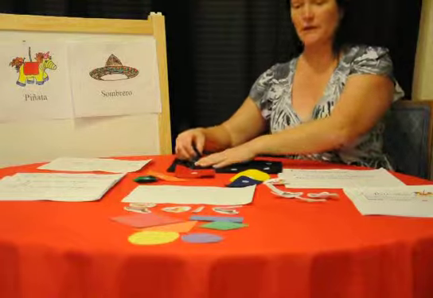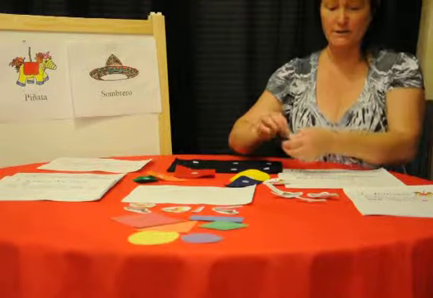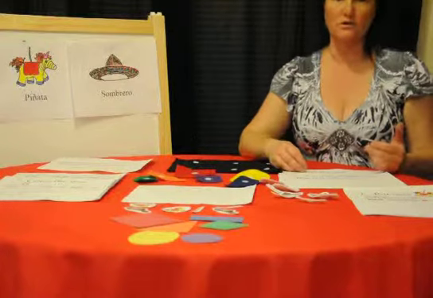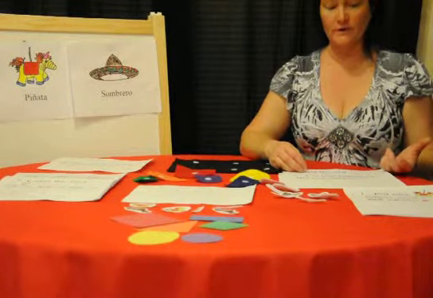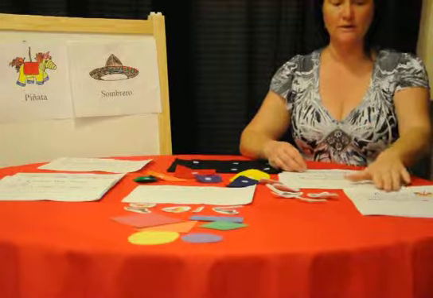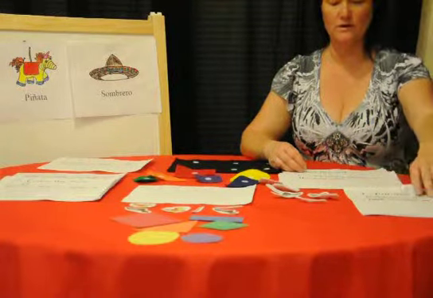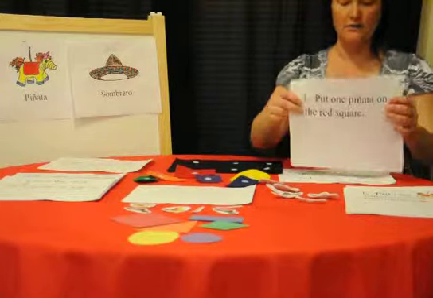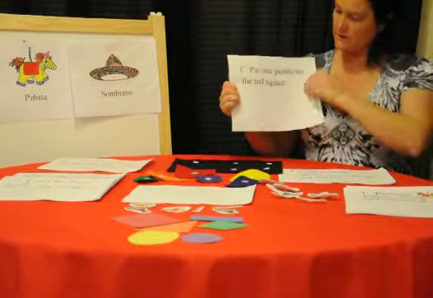So then I say, now it's your turn. You need to read the directions out loud. And if the client can't read or has difficulties reading, then I would read. Put one piñata on the red square. And I have the ones, like I said, with the pictures. I have just the words with nothing colored.